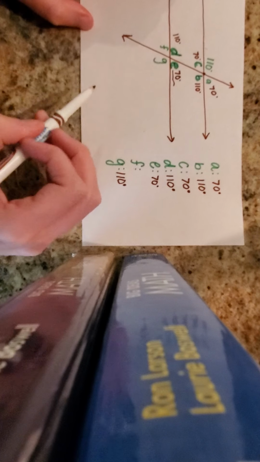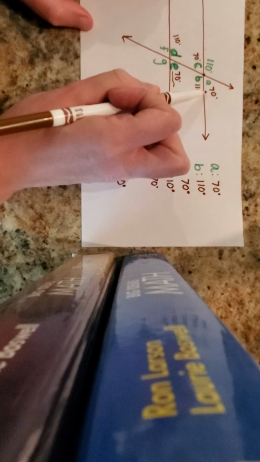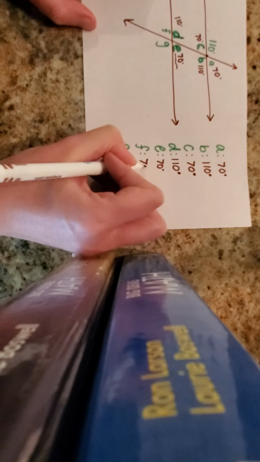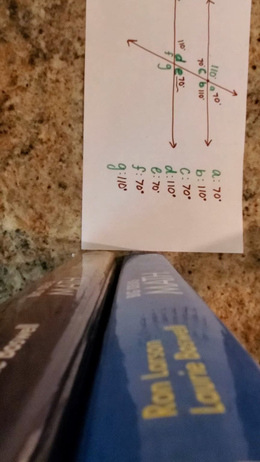And F is an alternate exterior with A. And so if A is 70, then F also has to be 70 degrees. And each of those check out. You're able to figure out what each of those angles are using those properties. All right, nicely done.